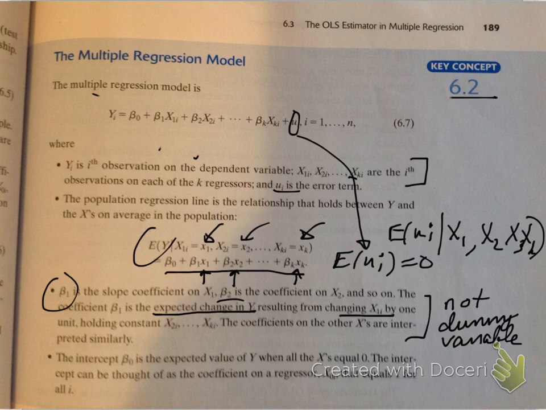When we interpret a coefficient, one of the x's, x2 or x3, could be a dummy variable. And then we interpret the intercept, of course, as the expected value of y when all the x's are 0, but that's obviously never going to be really of interest in economics. So that's a really key box, important for you to understand.